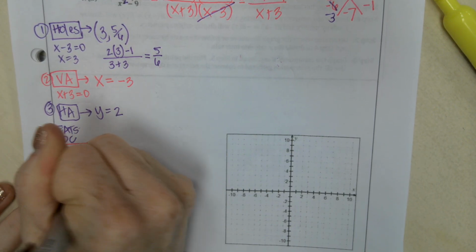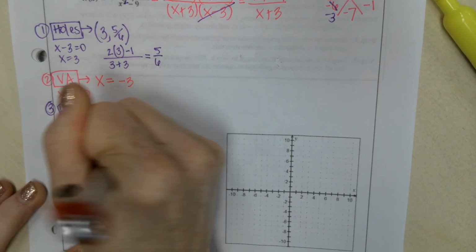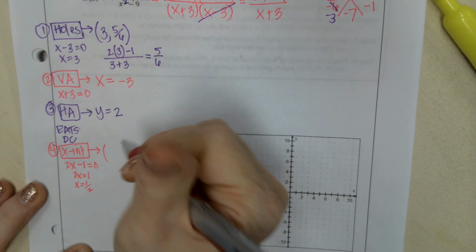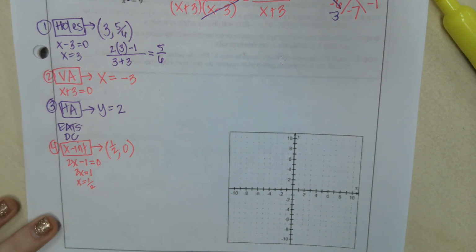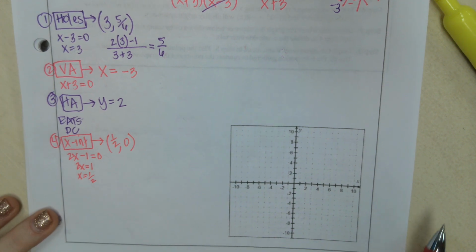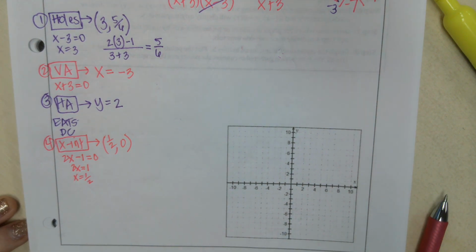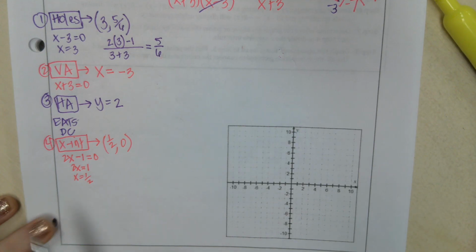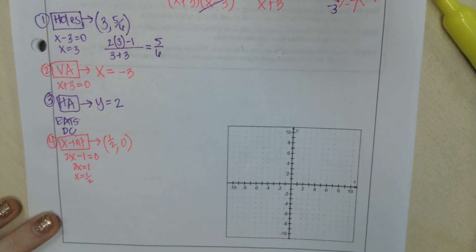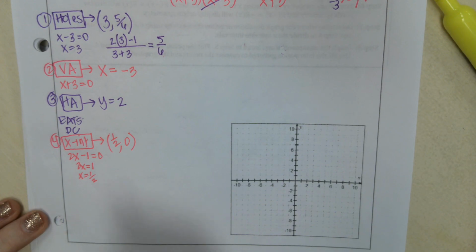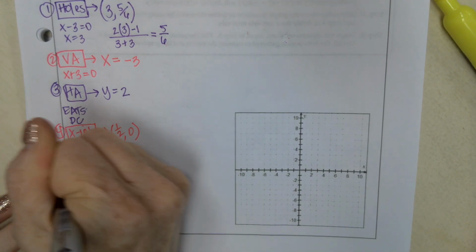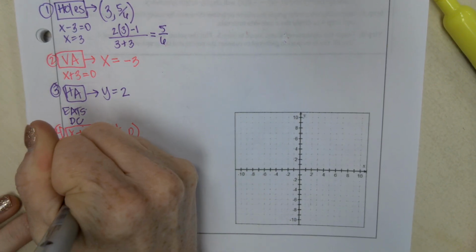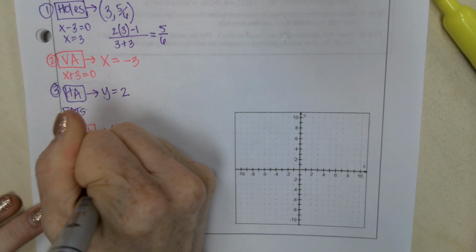Add 1, and then, okay, so I'm going to write this as a coordinate, that's 1/2, 0. Is there anything left over right there? Or is there anything else that I need to set equal to 0? No. Now we haven't done this yet, but the next thing I'm going to do is find my y-intercept.